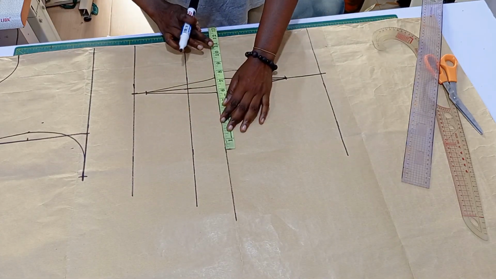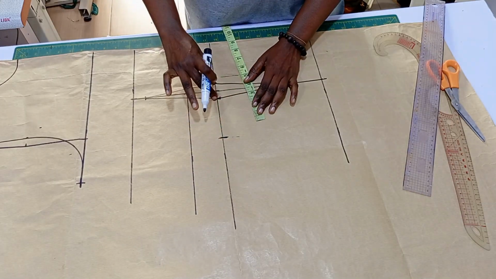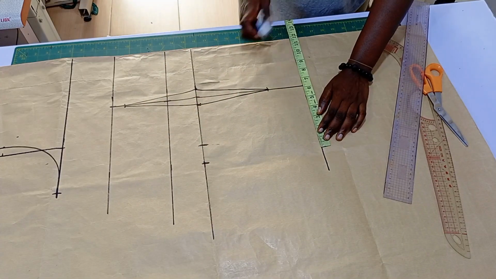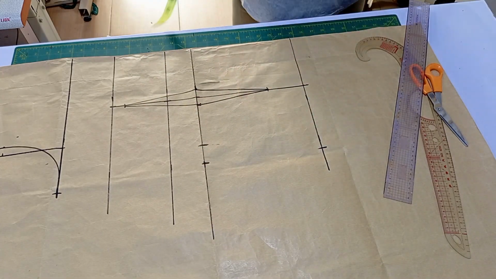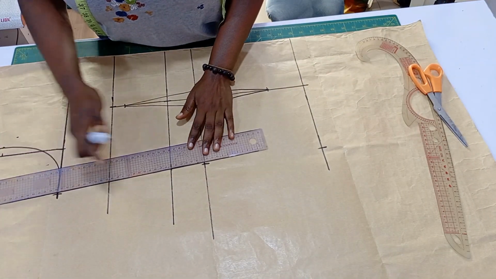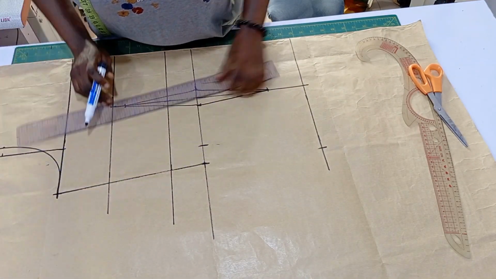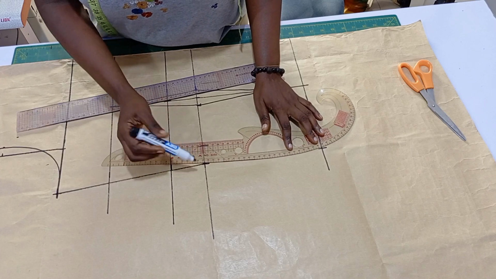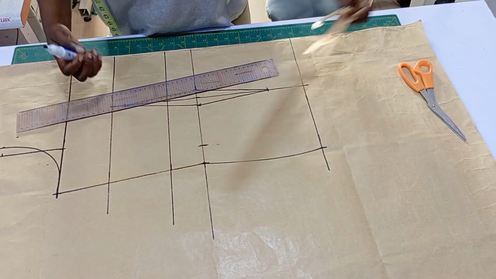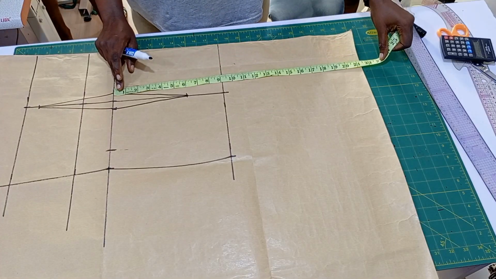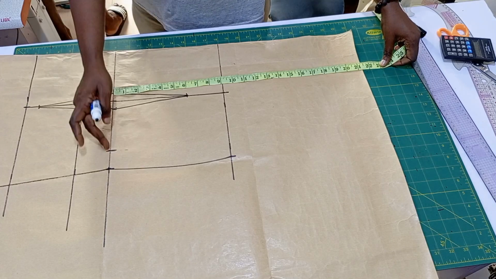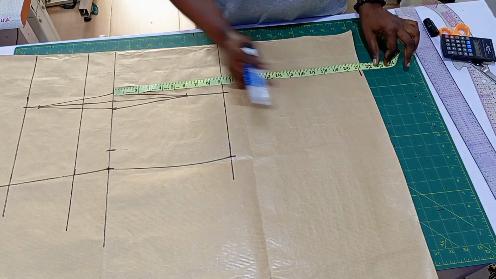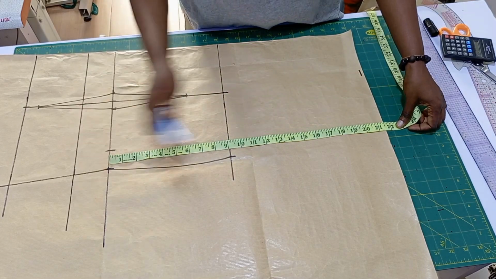So on the waistline guys, I'm going to be putting the round waist measurement of this client. I'll replace the darts. On the hip, I'm going to be putting our hip measurement divided by 4. Now there's no darts to replace on the hip, so you just go ahead and connect your lines together. So guys, because it is a long dress, like it stops at her 3/4, that is below the knee.